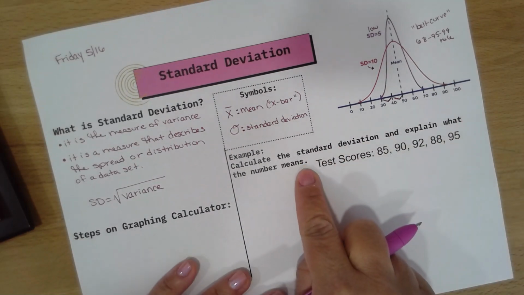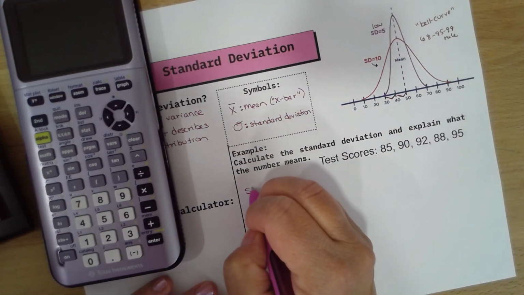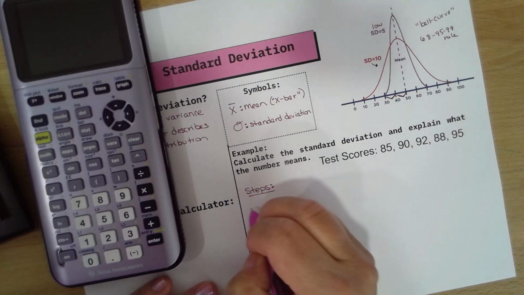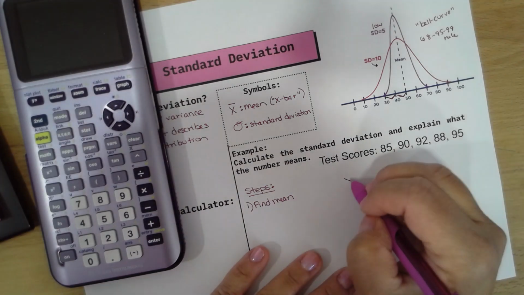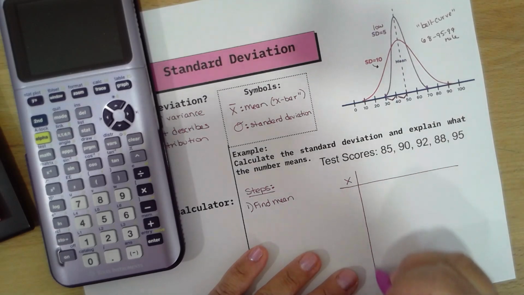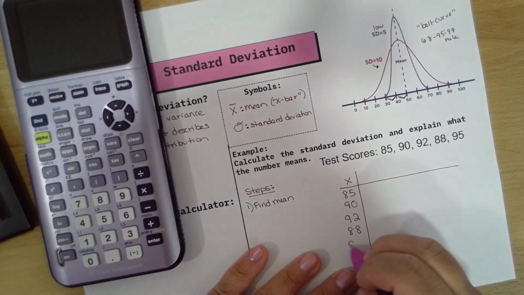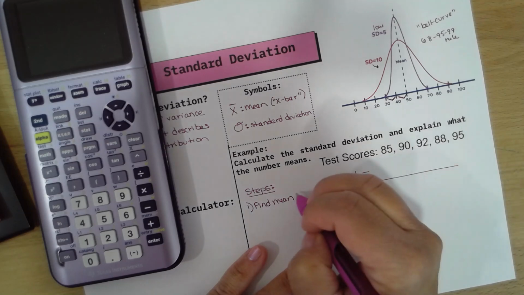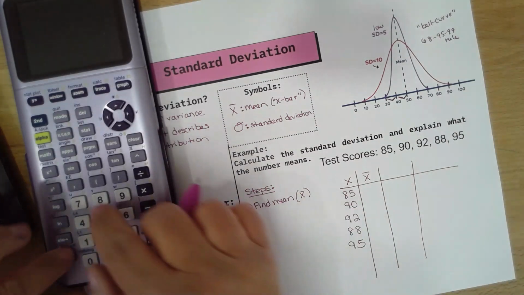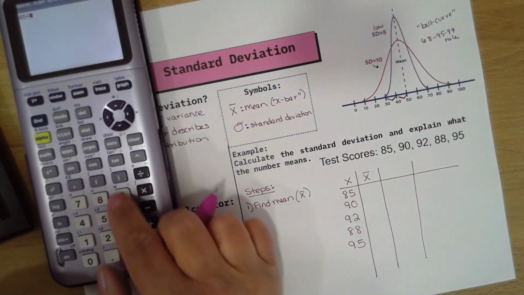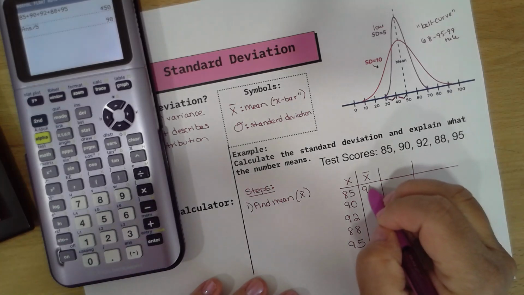Alright, so we're going to calculate the standard deviation for these test scores. Step number 1, I'm going to show you by hand, is you're going to find the mean. They don't have to be in any order. The mean is 90.